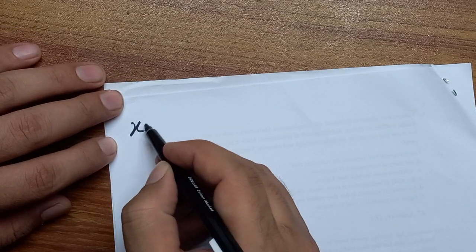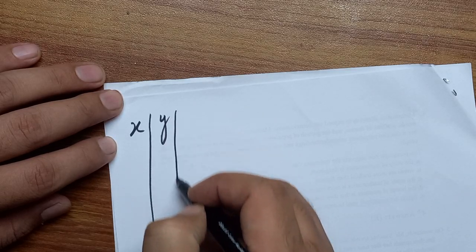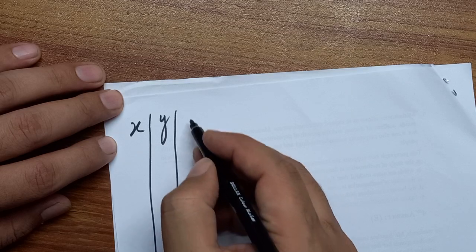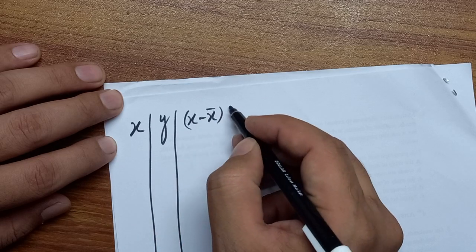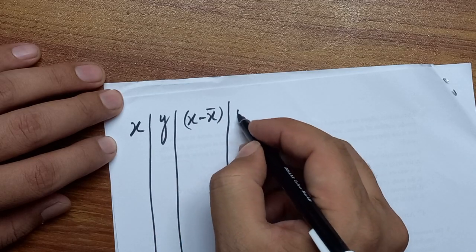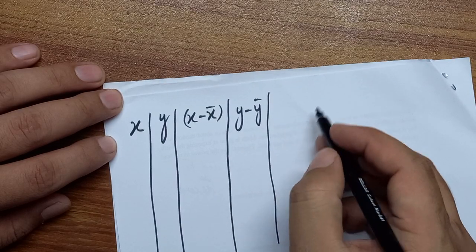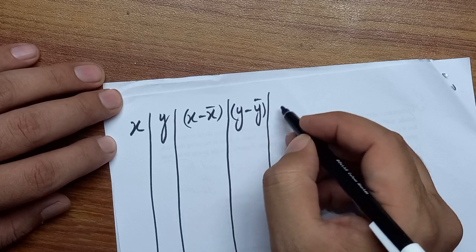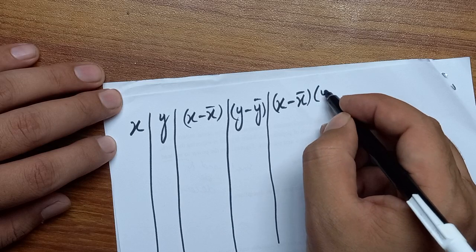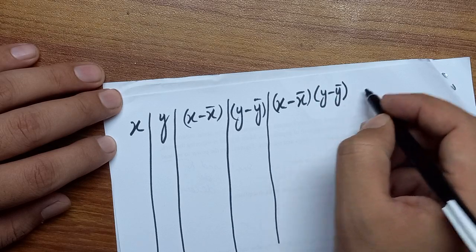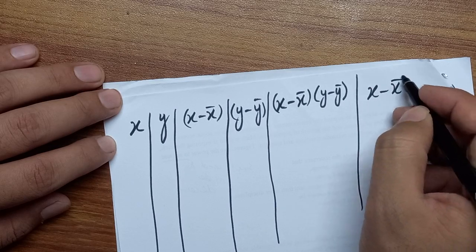Here we have x, here we have y, we have x minus x bar, we have y minus y bar, and we will multiply x minus x bar by y minus y bar, and we will have x minus x bar whole square.